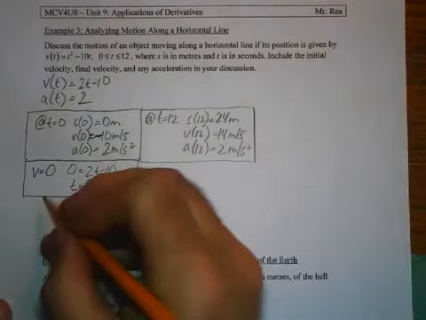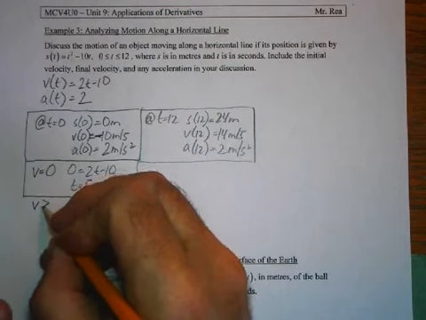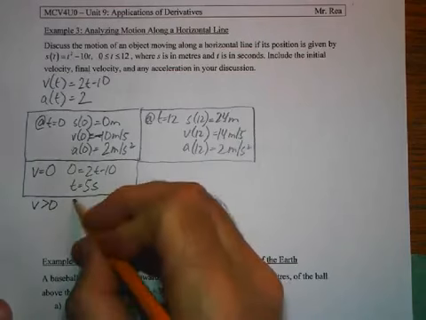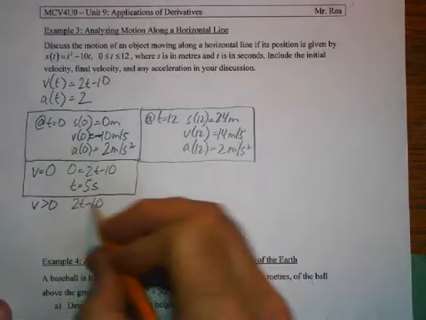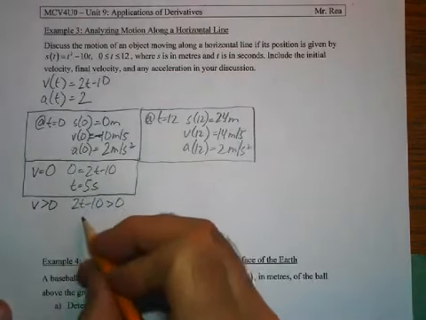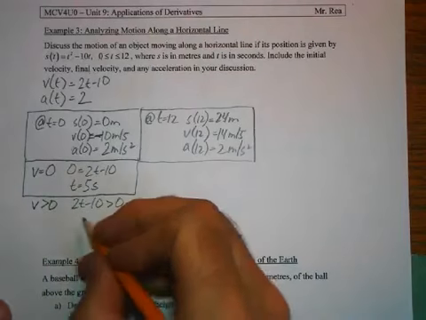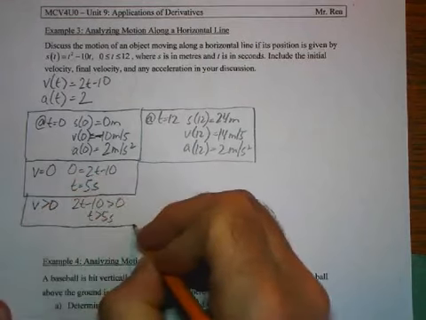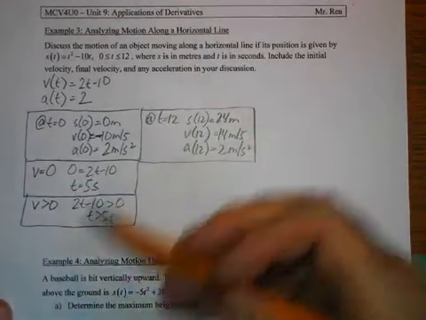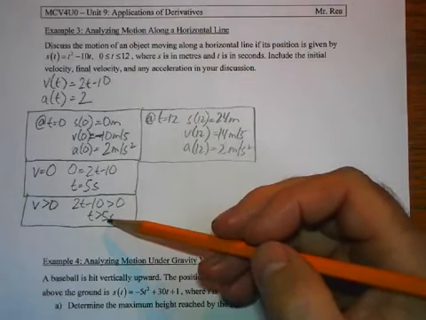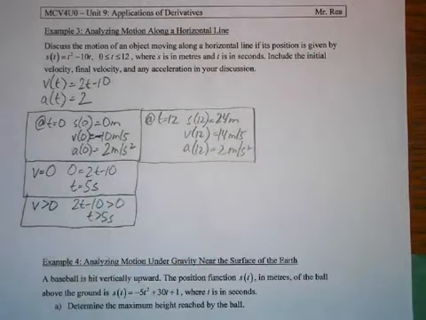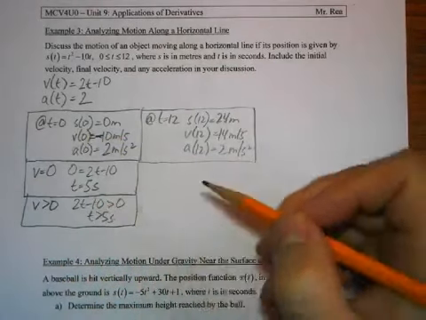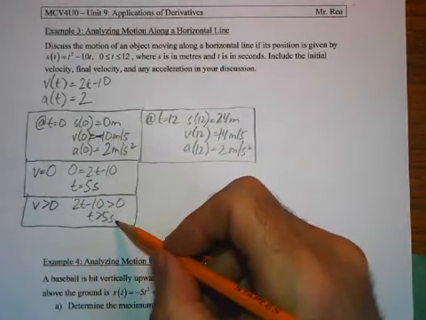We could also say, well, where's the velocity positive? So this would be, I'll turn it around this time, velocity is greater than 0. So this would be 2t greater than 10. T is greater than 5 seconds. Okay, so these two things together, we could do less than 0, but basically that's going to be between 0 and 5 seconds. So at 5 seconds, that's when the object changes directions. Okay.